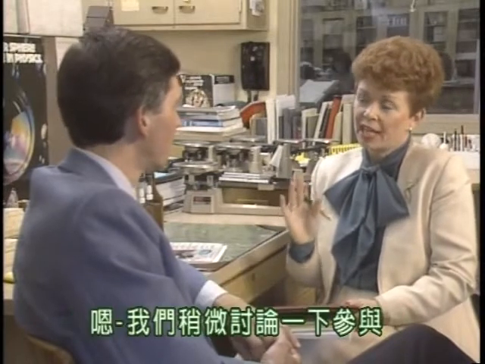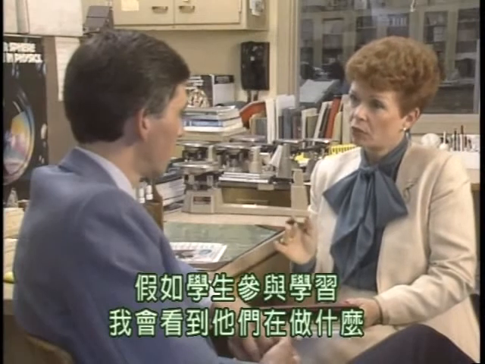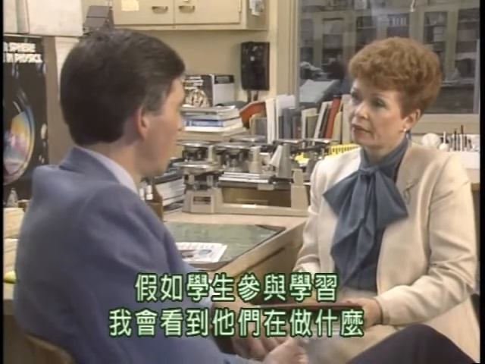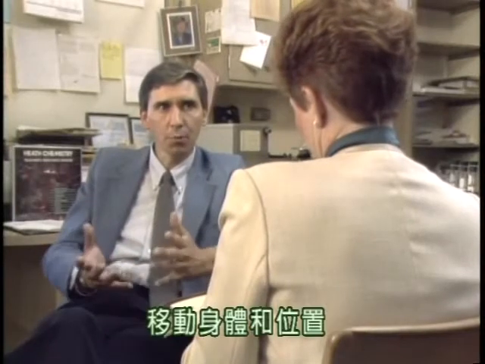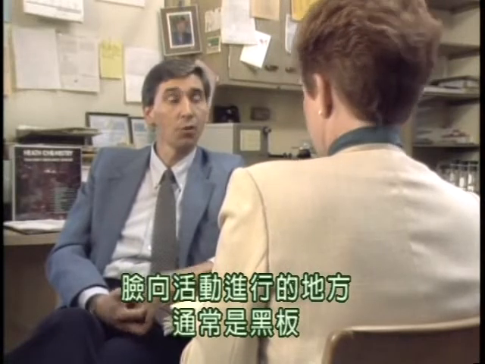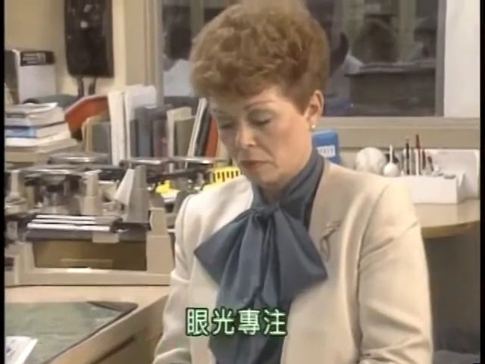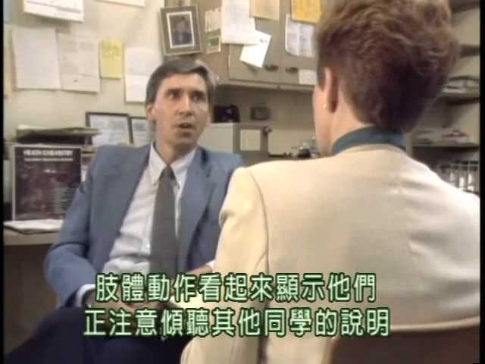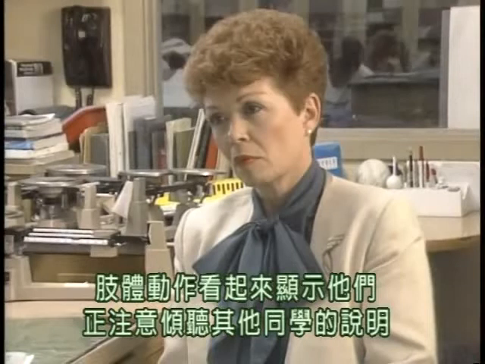Let's talk about the engagement for a moment. If students are engaged from your point of view, what would I see them doing? You should see them leaning forward, the body positioned, facing where the activity is going on, which would be that side board, so they're not turned halfway around. Mainly their eye contact is over there. They have body movements that indicate if they hear a hypothesis from the other end of the room.